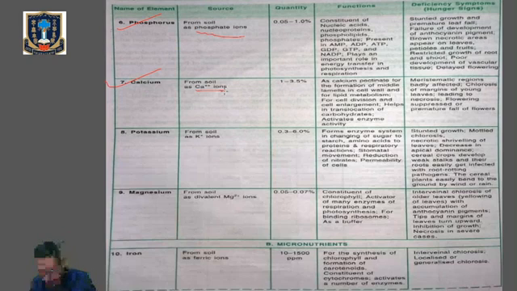Now let's talk about the symptoms of calcium deficiency in plants. So there will be chlorosis, that is yellowing of leaf. Meristematic regions will be badly affected. Then there will be necrosis, the cells start dying rapidly, and flowering of the plants will be suppressed, and there will be premature falling of flowers. This is the deficiency of calcium in plants.